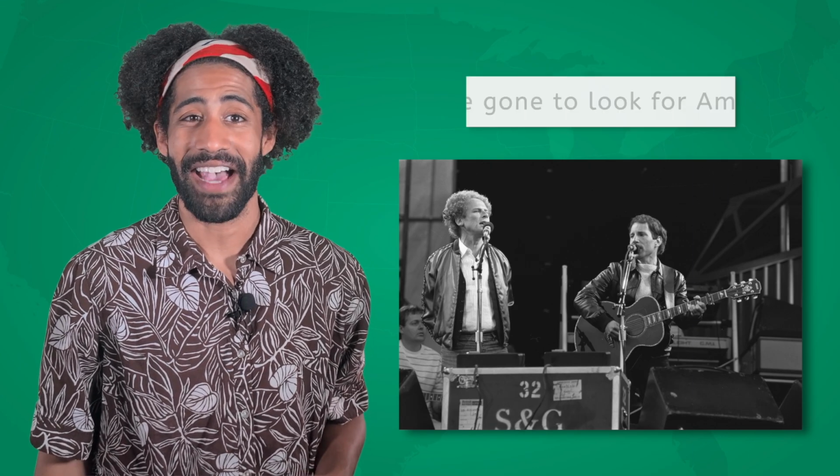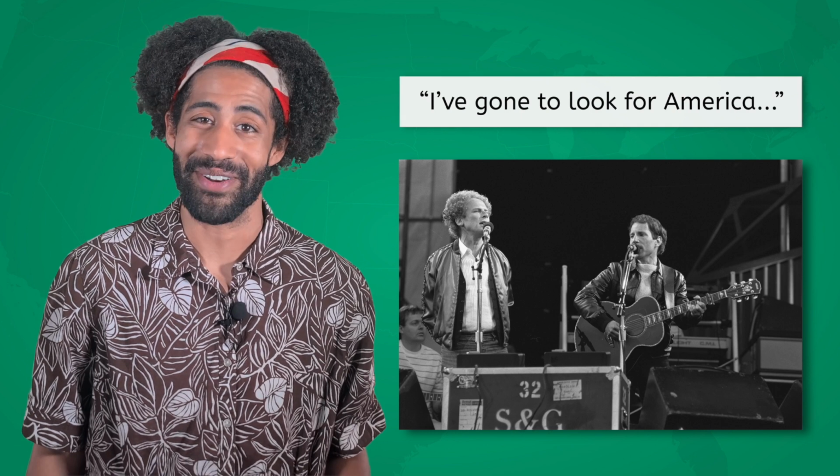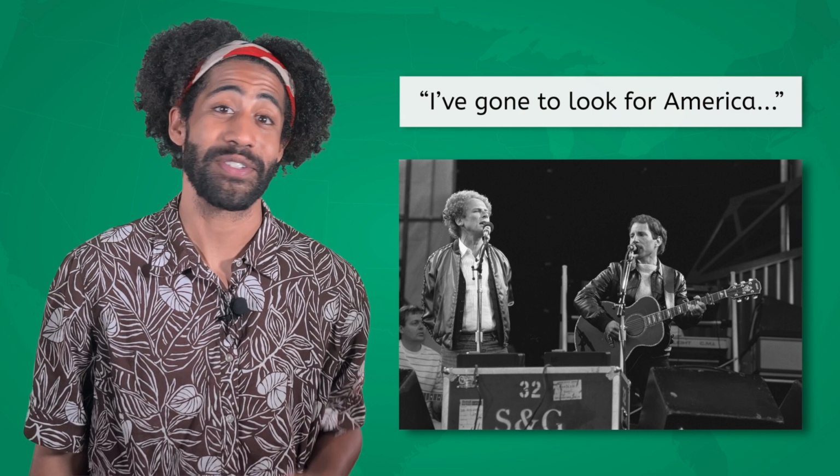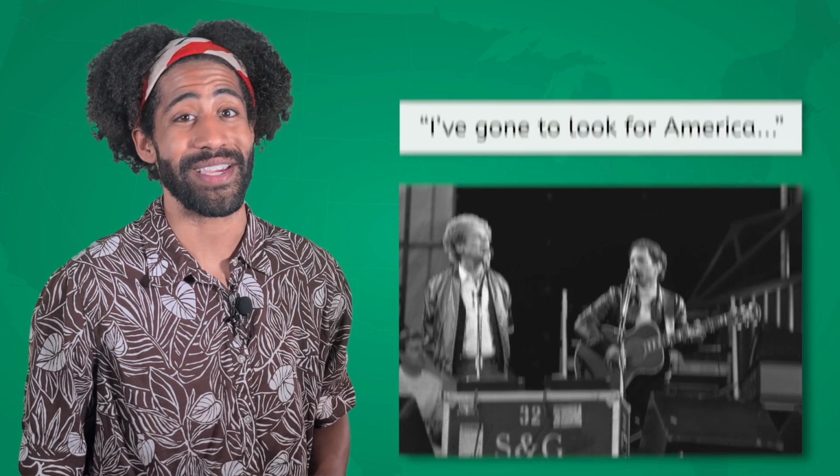The folk rock duo Simon and Garfunkel once sang, "I've gone to look for America." There are few better places to look for America than in its music. We'll get a chance to learn more about music's impact on the United States in future units.